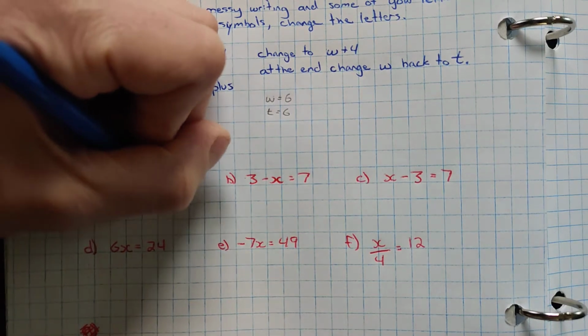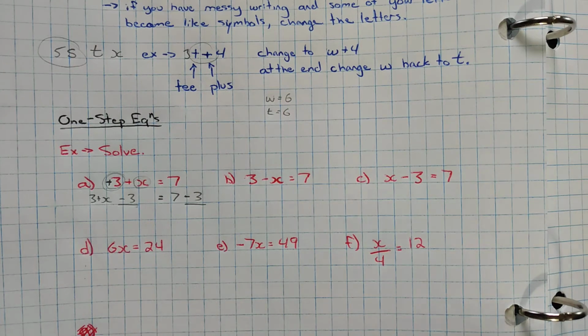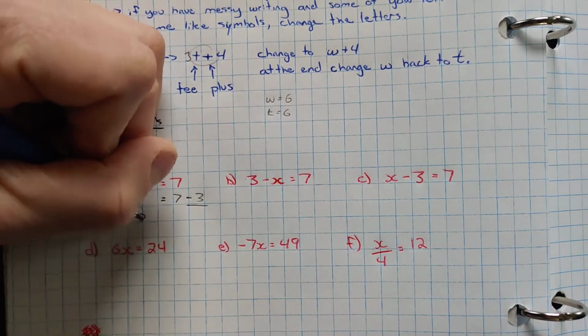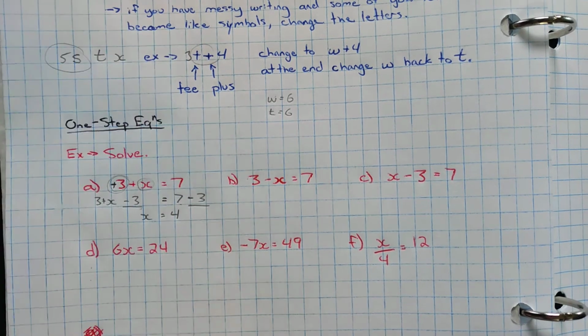And then whatever I do to one side, I have to do to the other. So I have to add a minus 3 to the other side. You've got to keep the equation balanced to keep it equal. Whatever you do to one side, you need to do to the other. I'm just left with an x here, and on the other side, I'm going to be left with a 4.